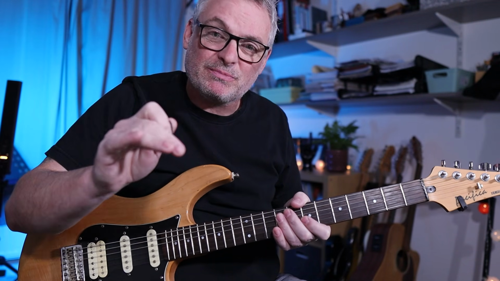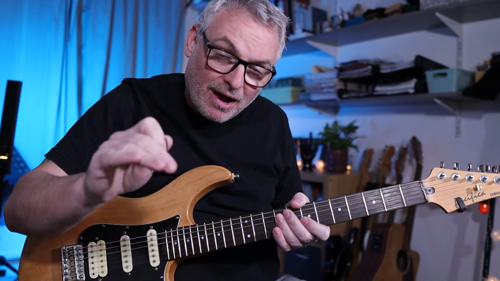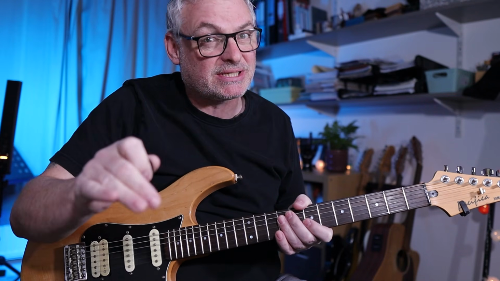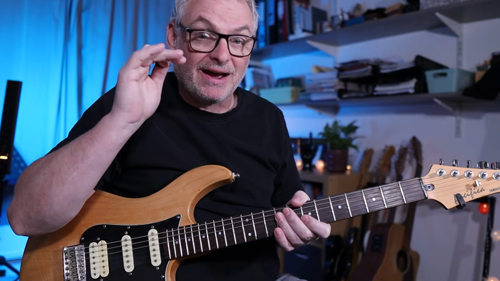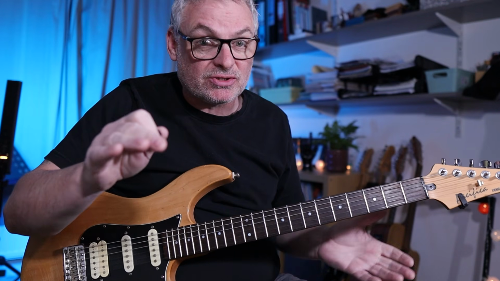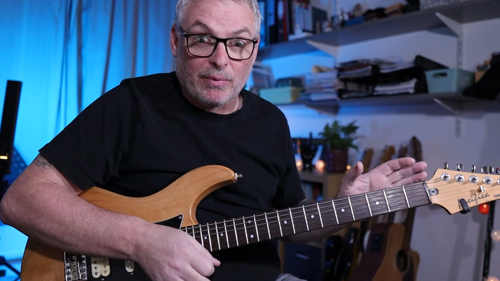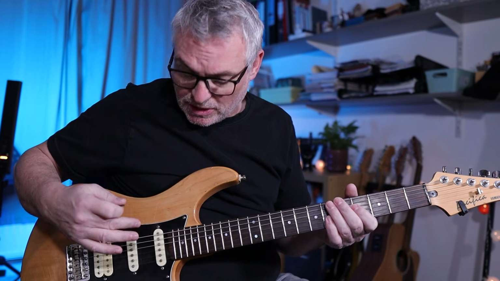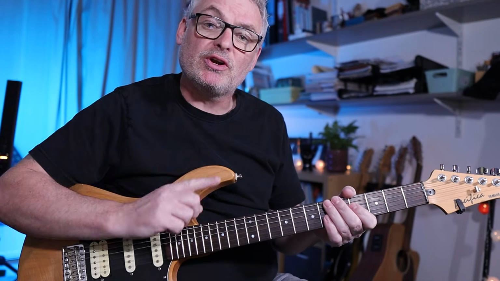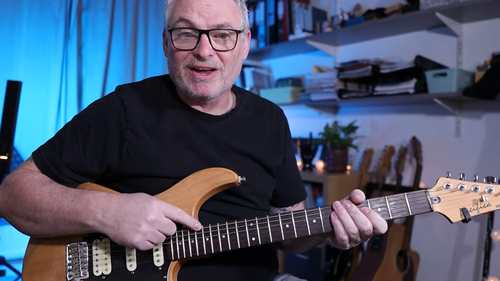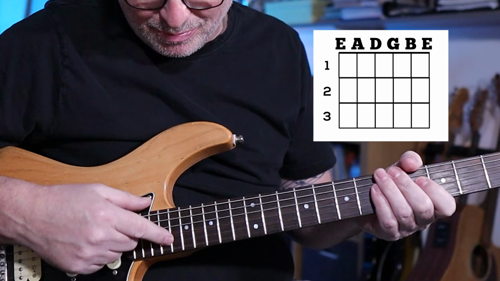There's a good reason behind learning this, and it's part of the start of really understanding how to find anything or any note that you need on the fretboard. First thing we need to do is look at the names of the strings. We're going to go from north to south, or if you want to think about it, ceiling to floor. We've got E, A, D, G, B, E.